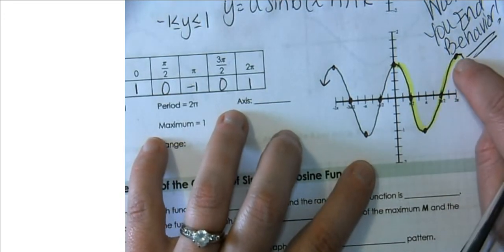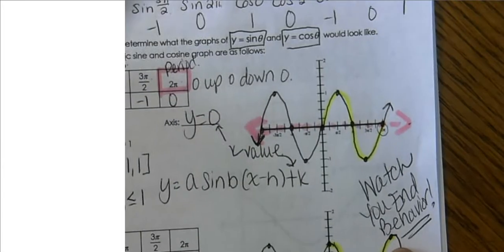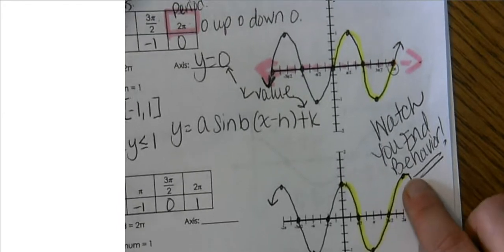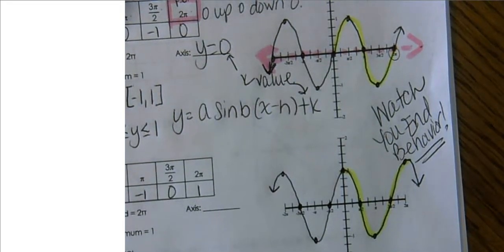So what you see here is one cycle of cosine. It is a little bit different than the cycle of sine. Both are wavy, both have their own thing going on, and they do look very similar. It kind of looks like the graph has just been shifted left or right, and in some respects, that's kind of true.